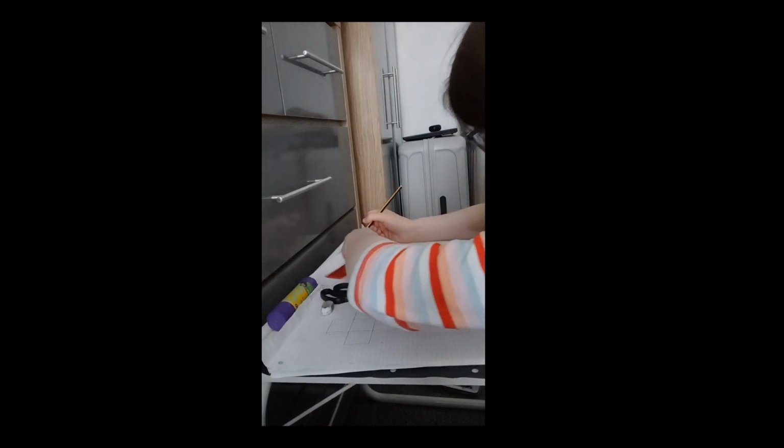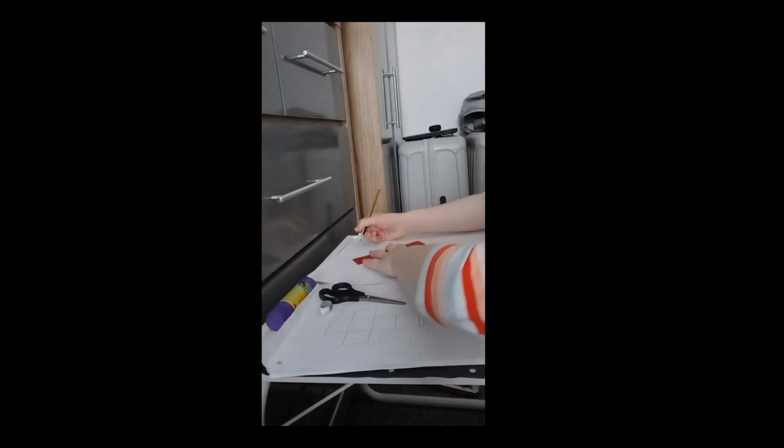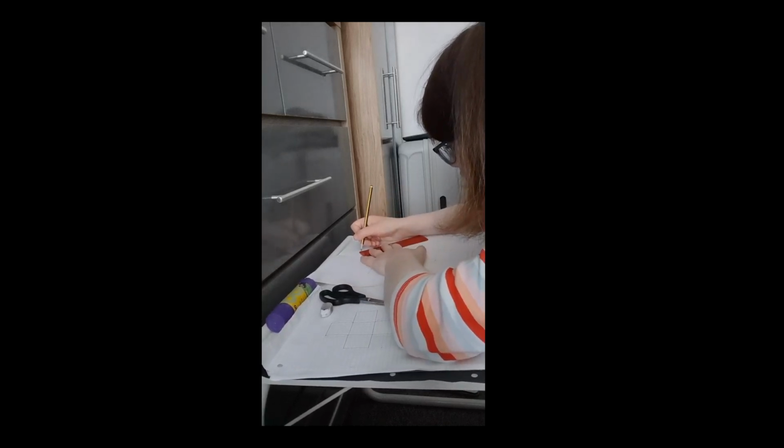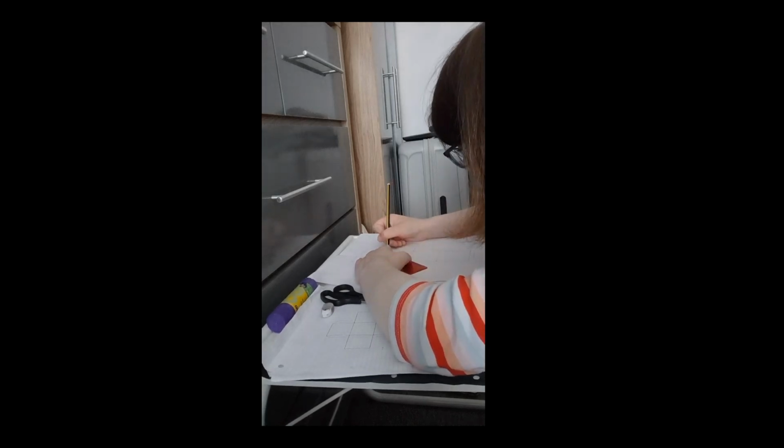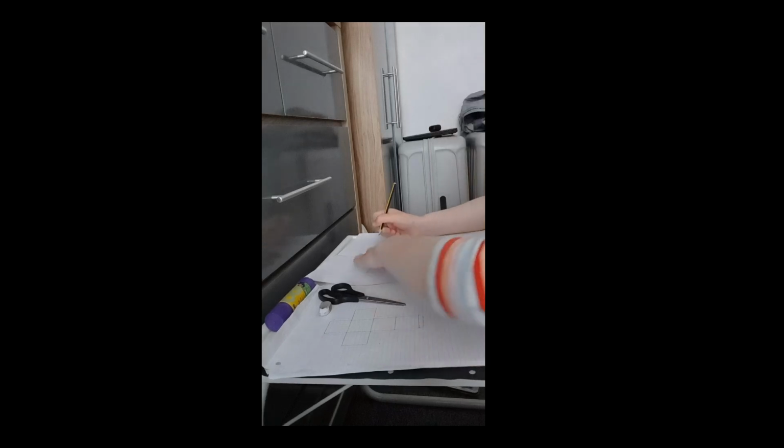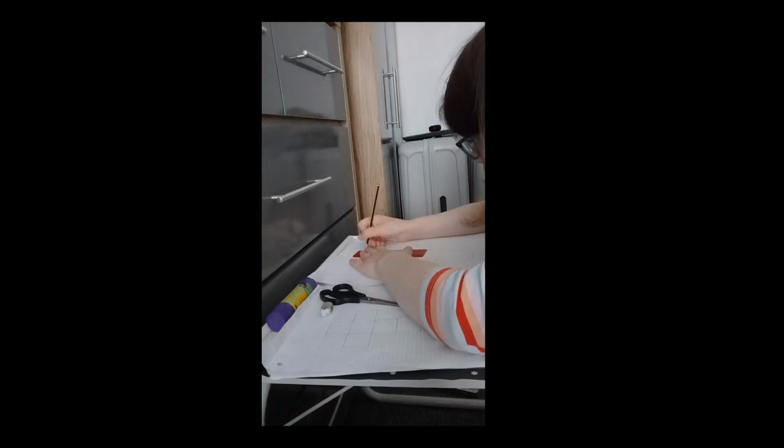And the final tab. Right, now that I've drawn all my tabs, I'm just going to again shade them in.